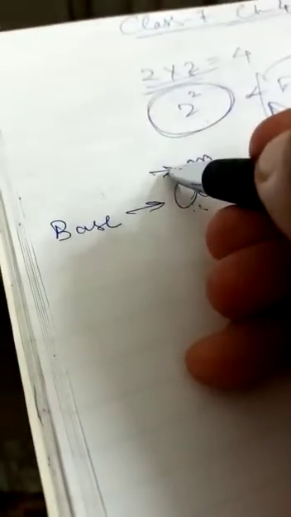Now these two parts have specific names. The number which is written below, that means the number which is multiplied again and again, that number is known as the base, and the number which is written above on the right hand side, that shows the number of times it is multiplied, is known as the power, or it is also known as the index, or it is also called the exponent.